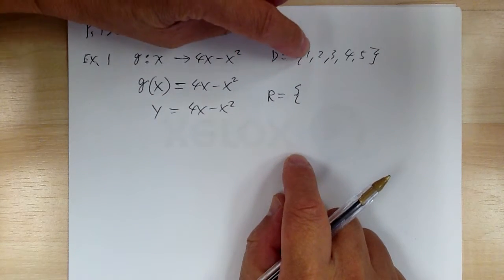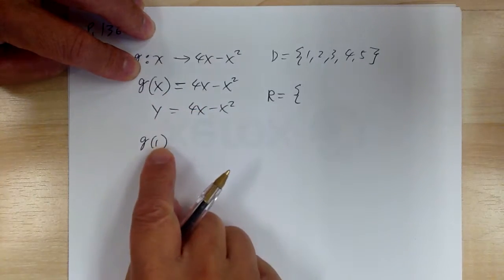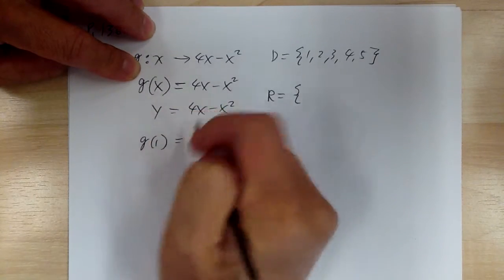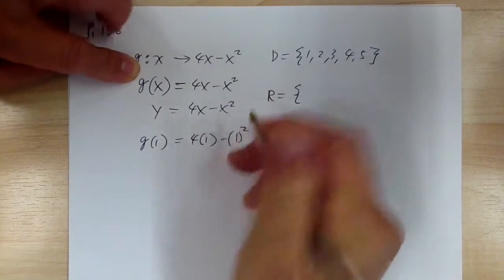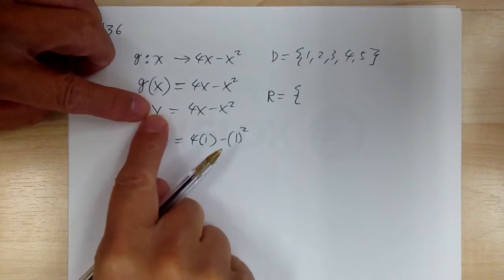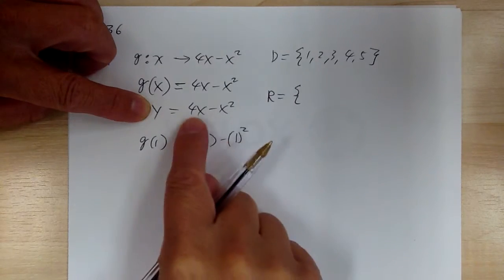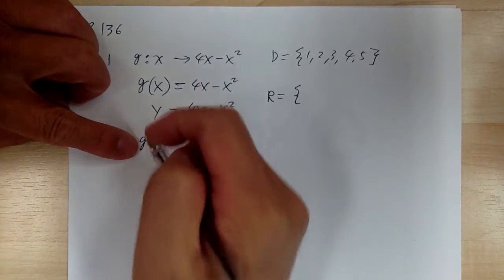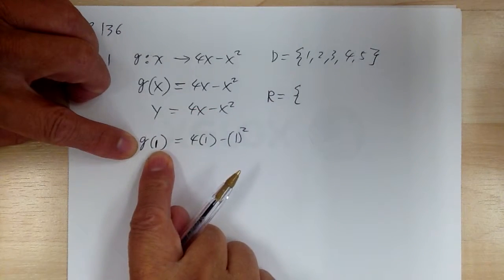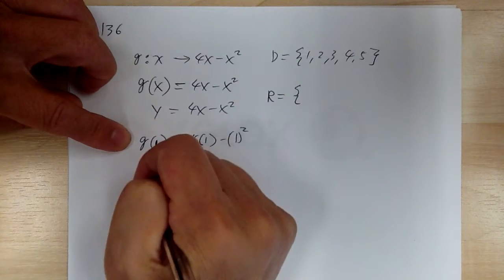So when you put 1 in here, you get g of 1. What it's saying is that when you put 1 in the function, this will equal 4 times 1 minus 1 squared. Same thing: y equals 4 times 1 minus 1 squared. So x is 1, and you want to find out what y is. When you put 1 over here, it tells you what x is equal to. This gives more information, but they are the same thing. So you go and figure it out.